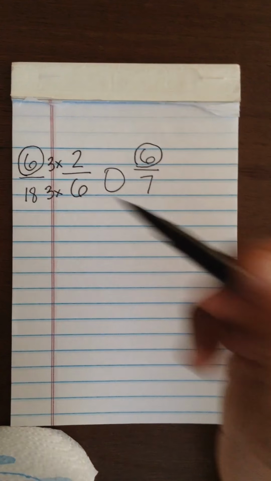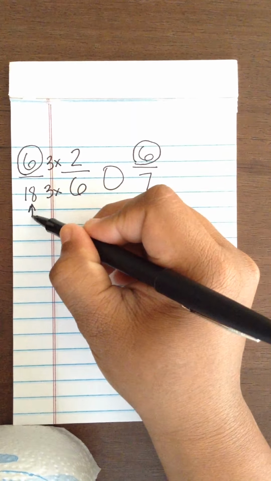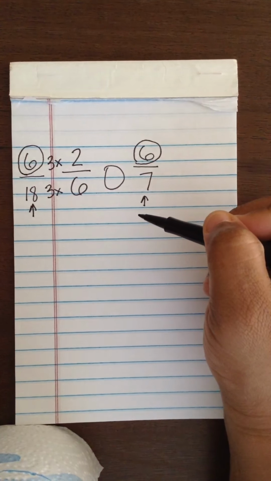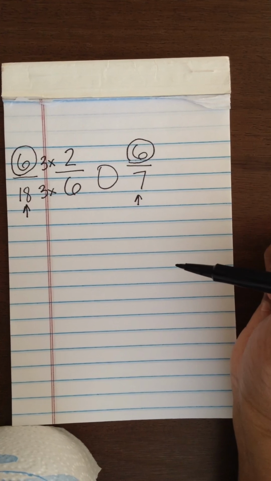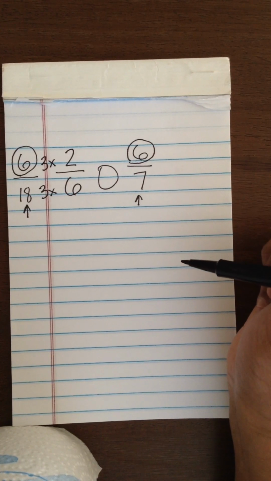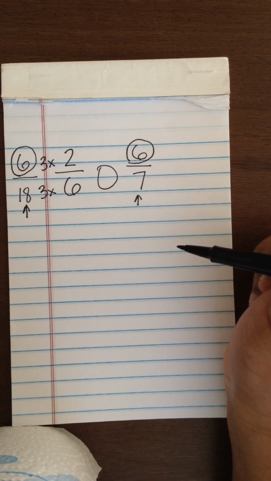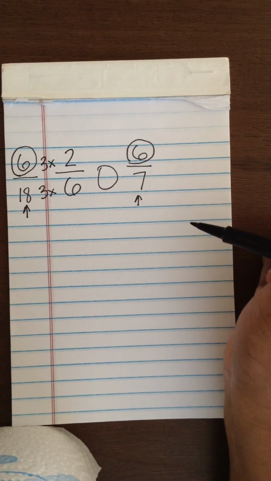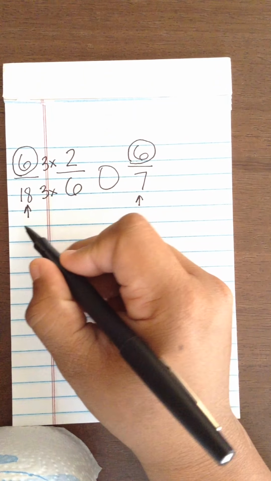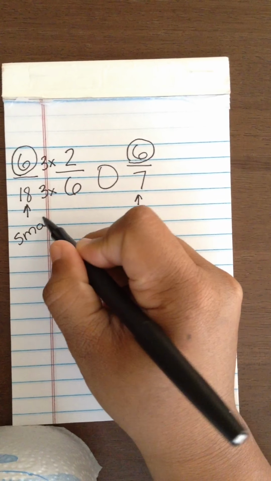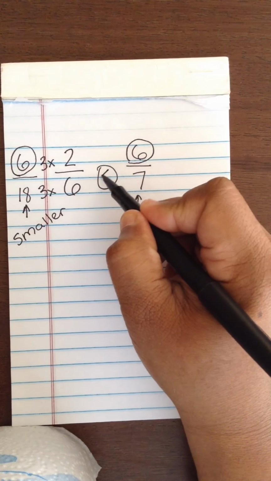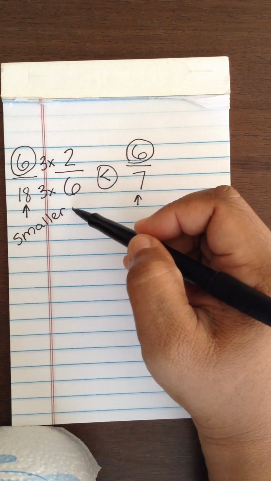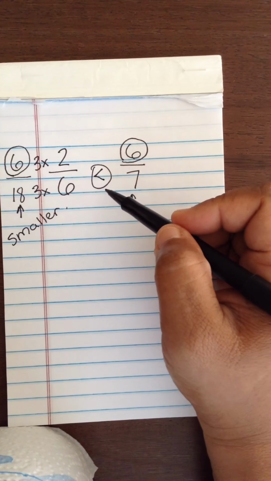When my numerators are the same, I look at the denominator. I have 18 and I have 7. The greater the number, the smaller the fraction. So I ask, which is the greater number, 18 or 7? 18 is the greatest number, so that means this is the smaller fraction. So the alligator would want to eat 6/7. So 2/6 is less than 6/7.